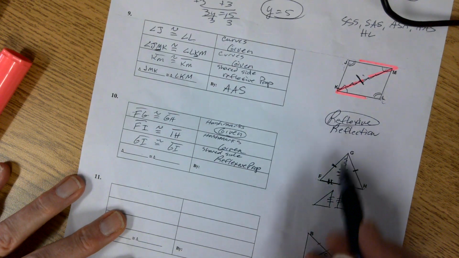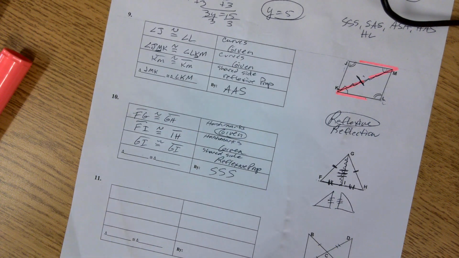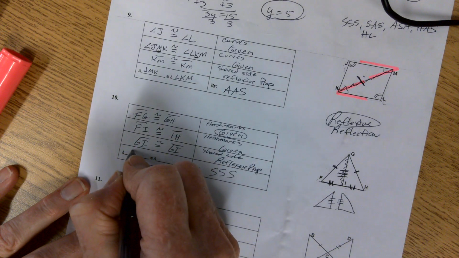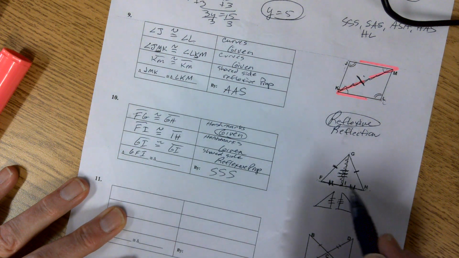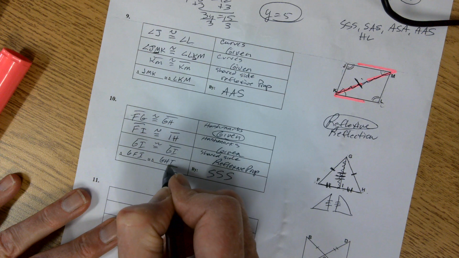Okay? Now look what I got. Side, side, side. There's no angles in here. I got 2 triangles that are congruent to each other. And these I'm going to write as GFI, GHI. Okay, those are my 2 triangles congruent.